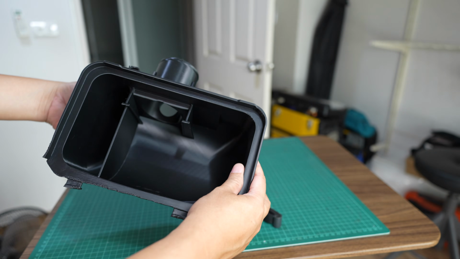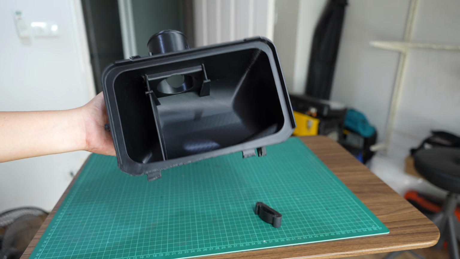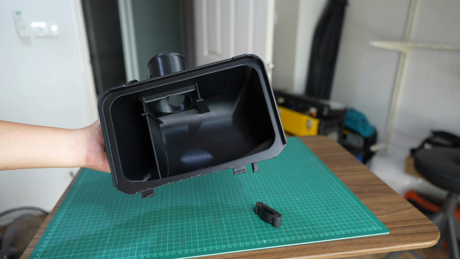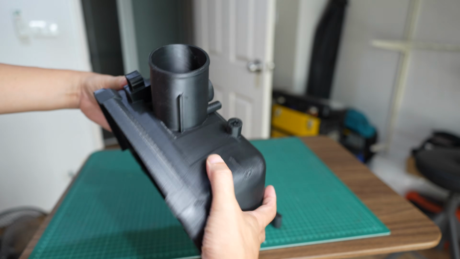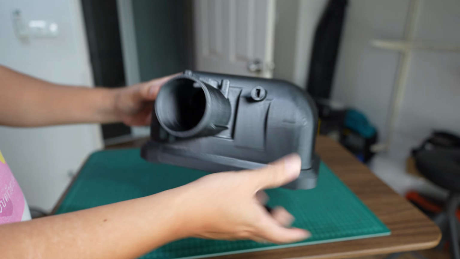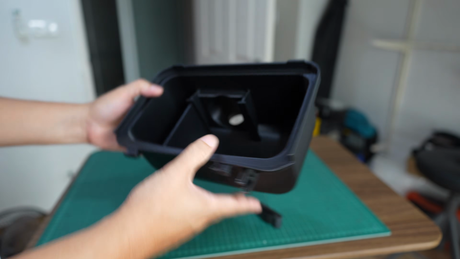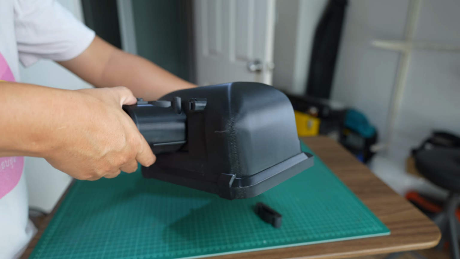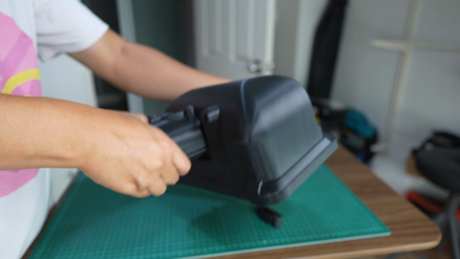And for the inside, it looks really nice and clean. There is no flex. 3 millimeters wall thickness. It's quite stiff. If I insert the hose, pushing the hose, it's quite stiff.